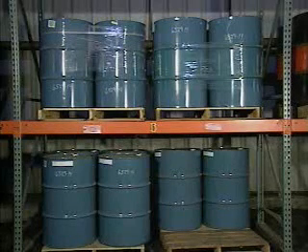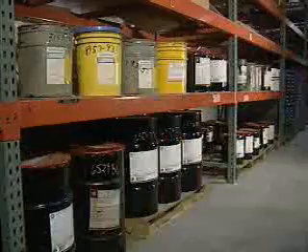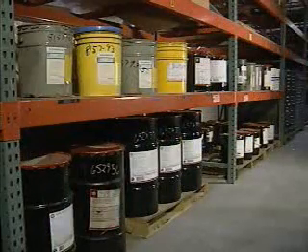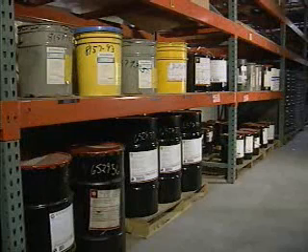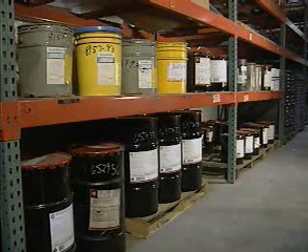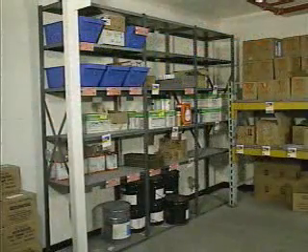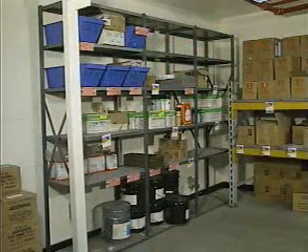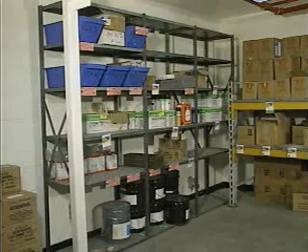Position storage racks or shelves so that all lubricants can be reached easily. Make sure that all containers are plainly marked to identify their contents, and store the containers so that their markings can be clearly seen. If possible, store opened lubricant containers and containers of contaminated lubricants separately from new unopened containers.